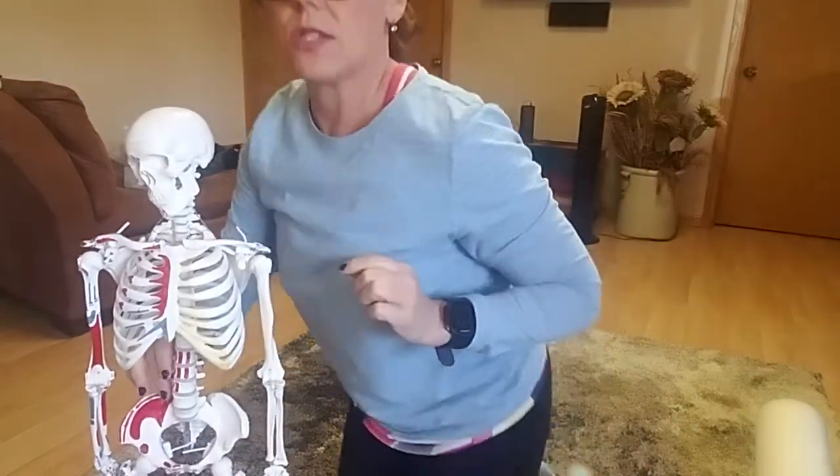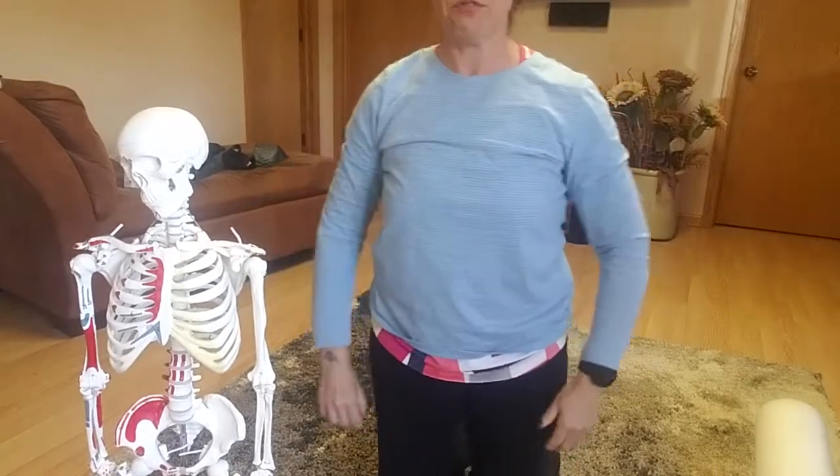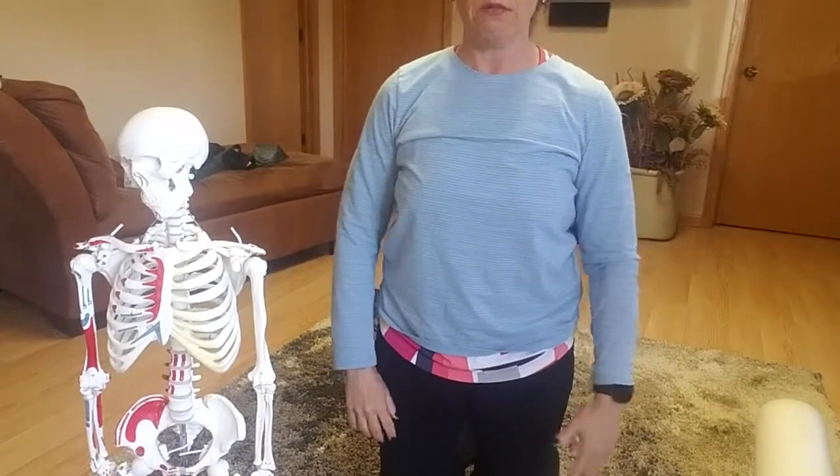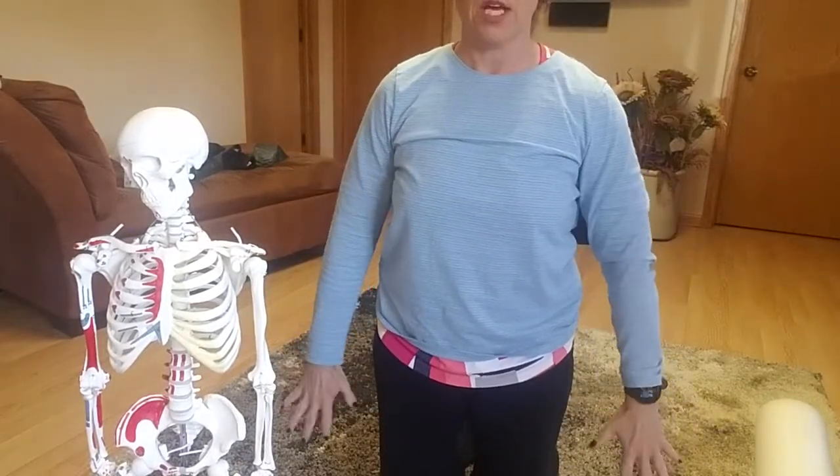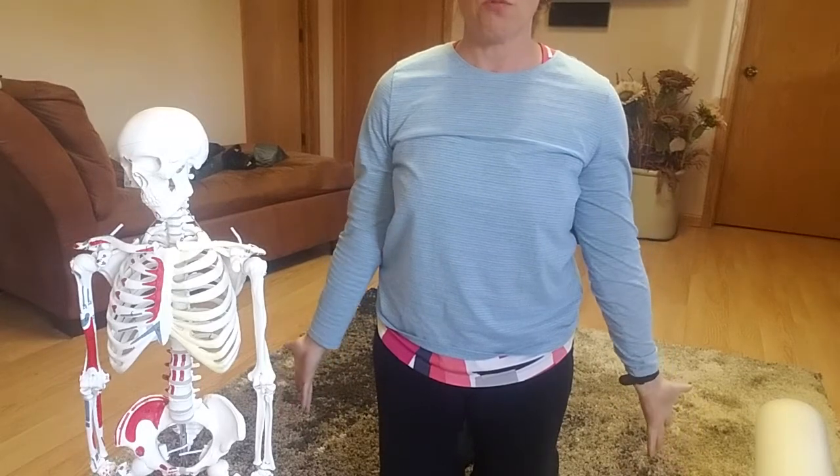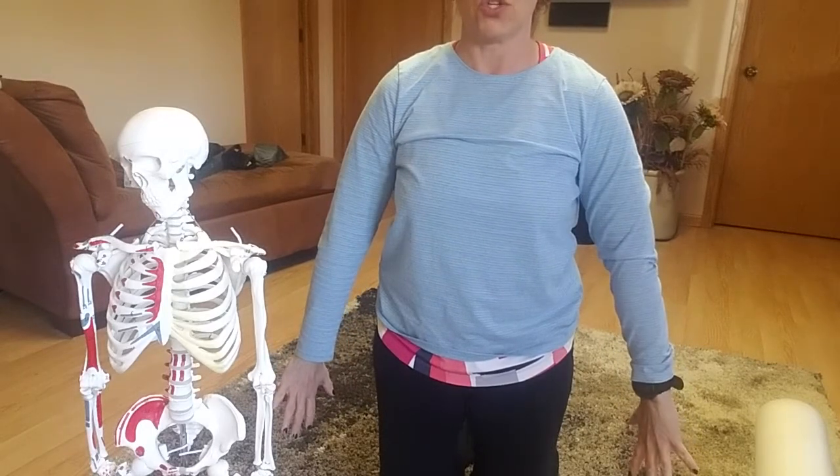And then we've got, best way to show this, I'm going to spin him around, is to see internal and external rotation. So being able to take your arms, your arm bone in the shoulder joint, in the socket, being able to do this. External rotation, internal rotation. Okay.